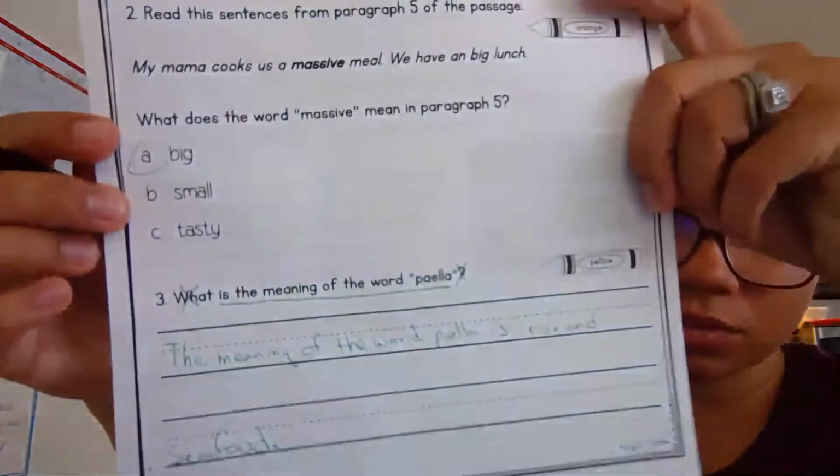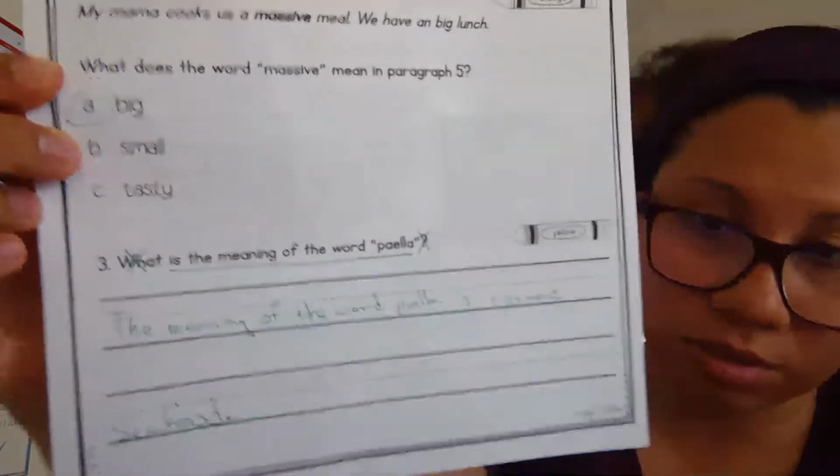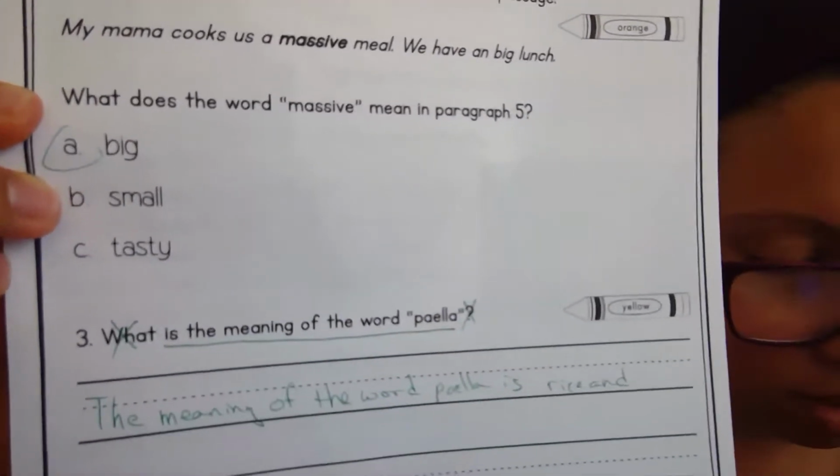The meaning of the word paella is rice and seafood. Good job, guys. We rewrote that and then we put our answer from the text.